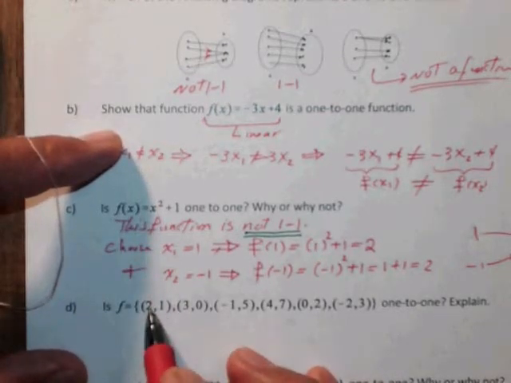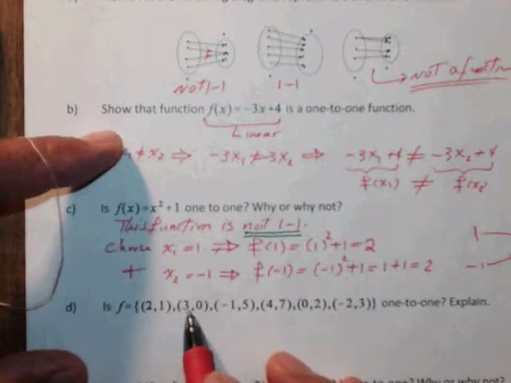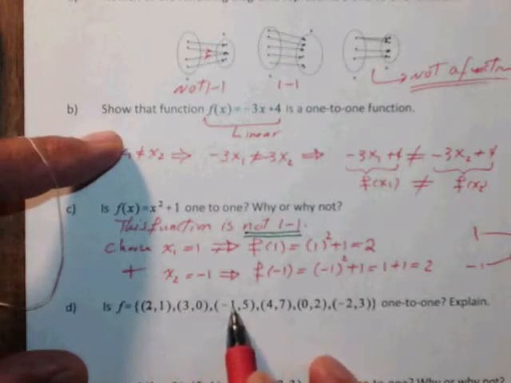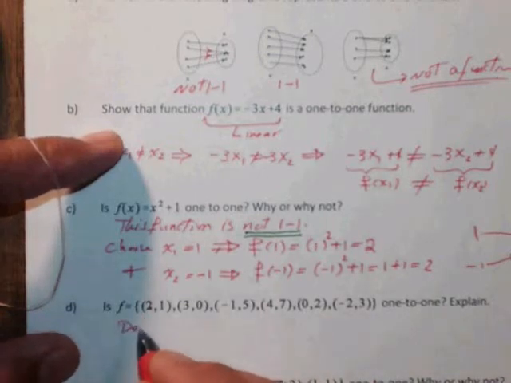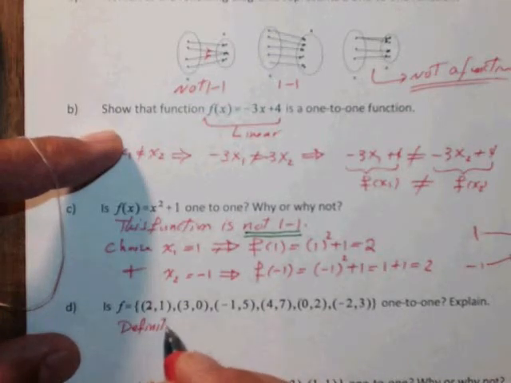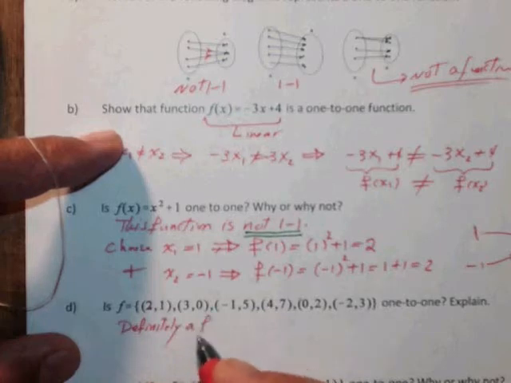So let's see. Is this a function? Yes. You see, 2 is not repeated. 3 is not repeated. Negative 1, 4. So this is definitely a function.